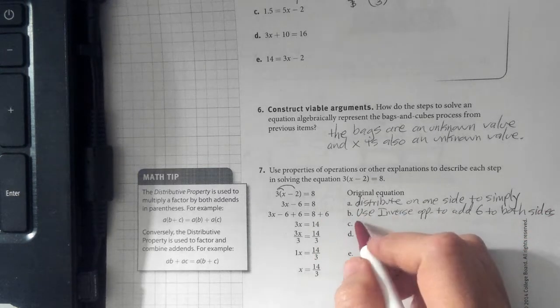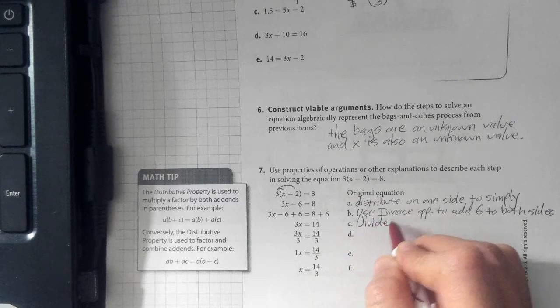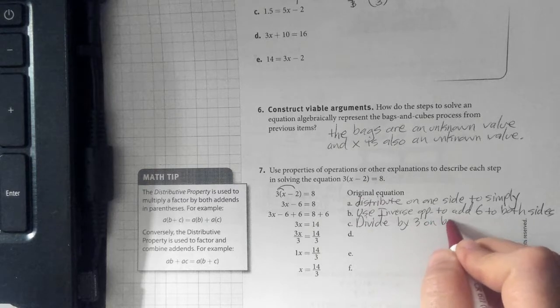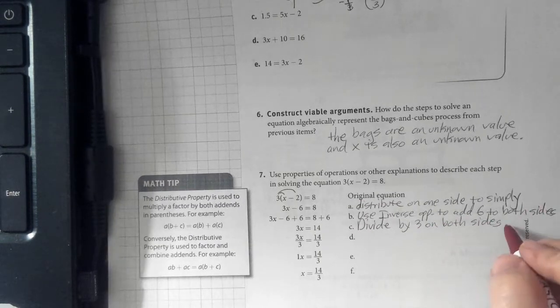Then you would have to divide by 3 on both sides. Again, using inverse operations.